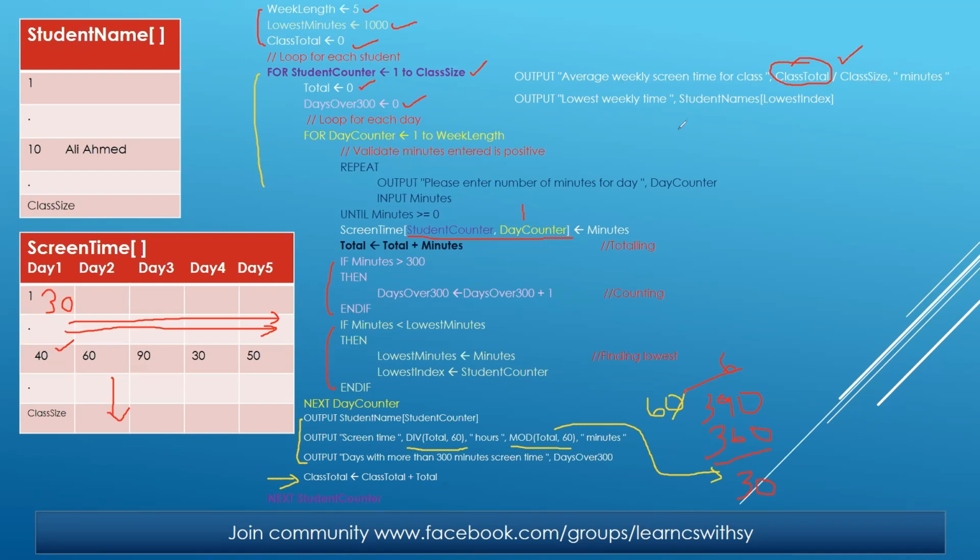And then we'll output lowest weekly time of the student name also. And since lowest index was holding the student who has spent the least amount of time on screen, that location will be accessed directly. Like maybe it was student number 10. Ali Ahmed was the winner in this situation because he has spent the least amount of time on screen. So student name array will be accessed, and then you will be displaying the data for the student name. So are you clear? Any questions till now? Okay, now no questions, maybe move ahead.